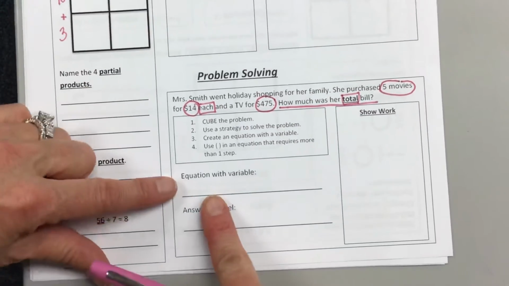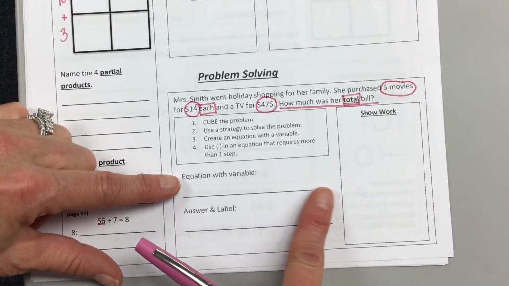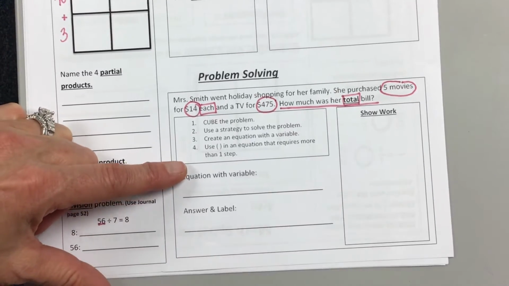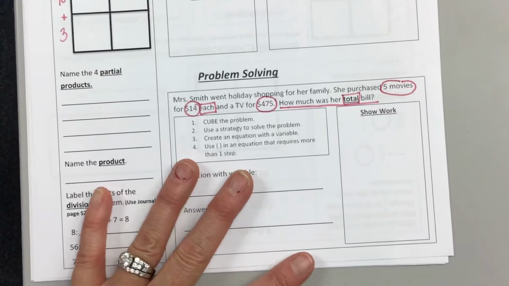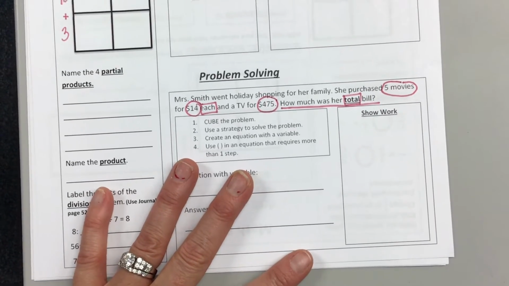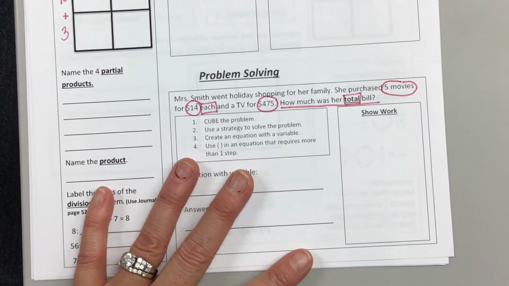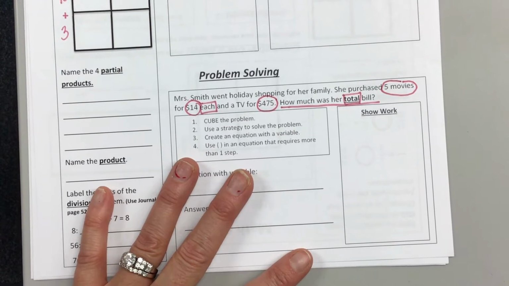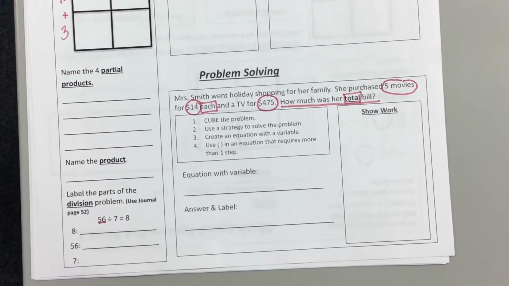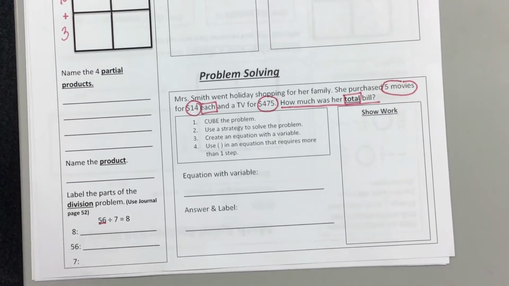Okay, now here you need to write an equation. What does it need to have to be an equation? What does it need, Addie? Like a number, like times something or plus something, and then another number and an equal sign. An equal sign and an answer. And should it be written left to right or up and down? Left to right. Equations are written left to right.